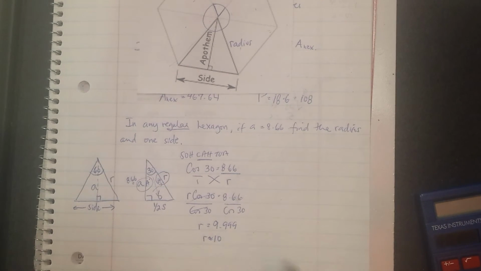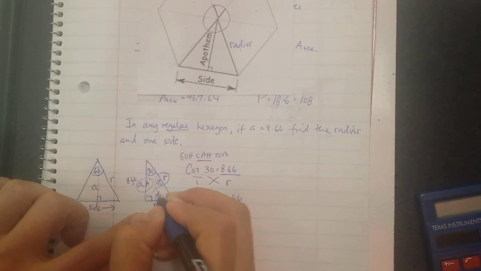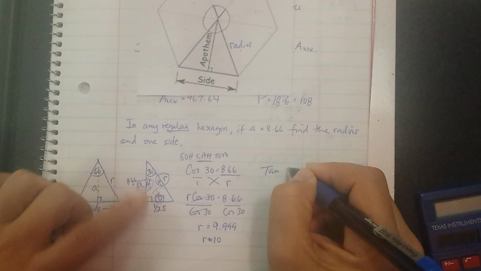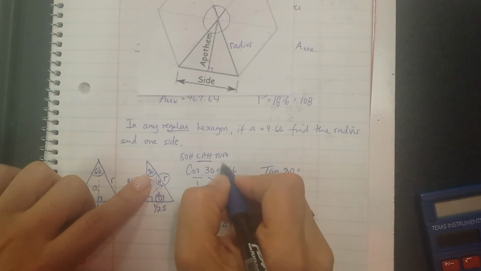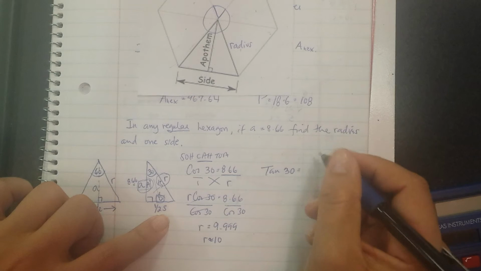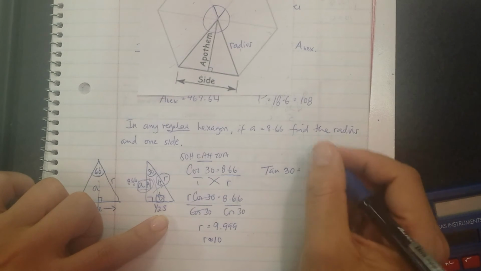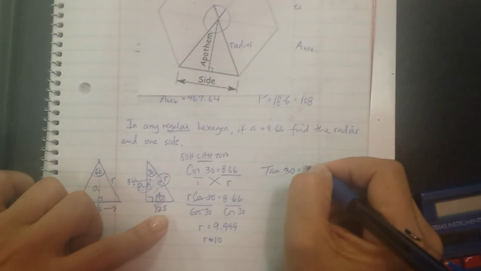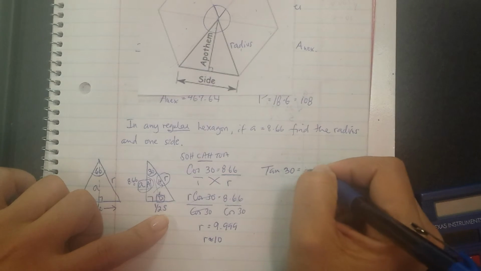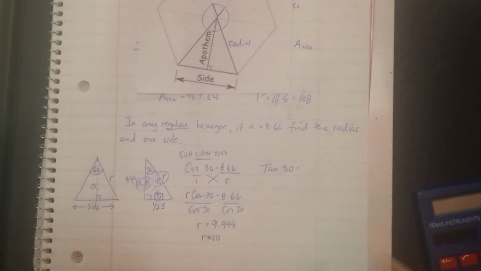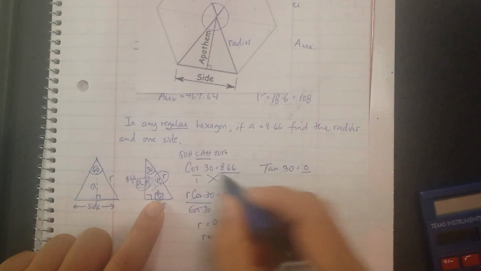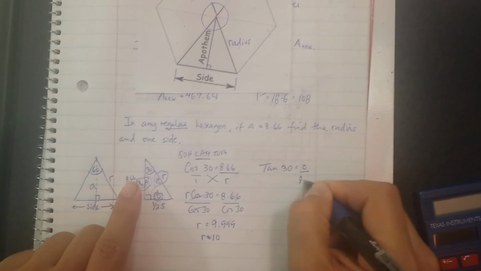Now, you can use the Pythagorean theorem to find S, but just in case I got this one wrong, I'm going to still use trig. So now I want to find O. So now I'm going to use O and A. O and A is tan, so tan of the angle, which is 30, equals opposite, which is half of S. Let me just say X for right now. All right, so tan of 30, I'll come and do this later. Let me just use O for right now, is opposite over adjacent, and adjacent is 8.66.